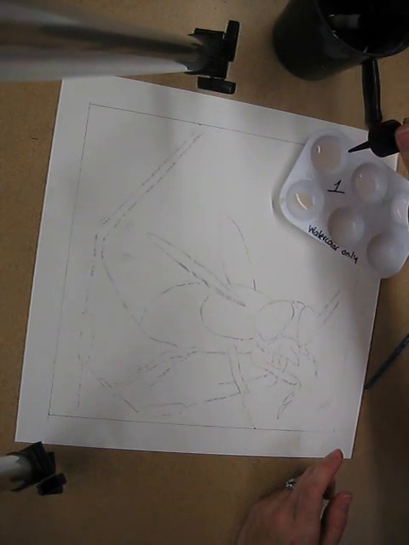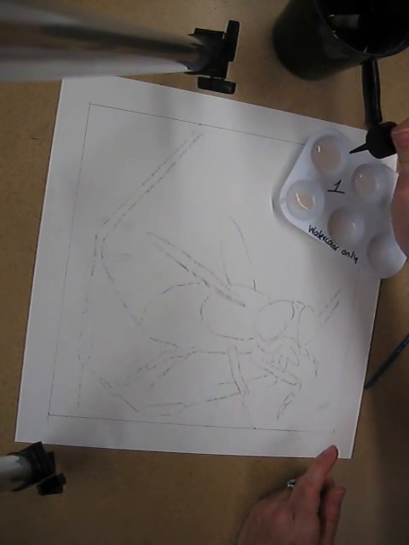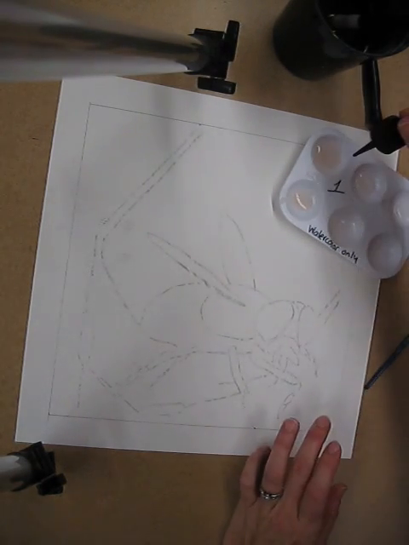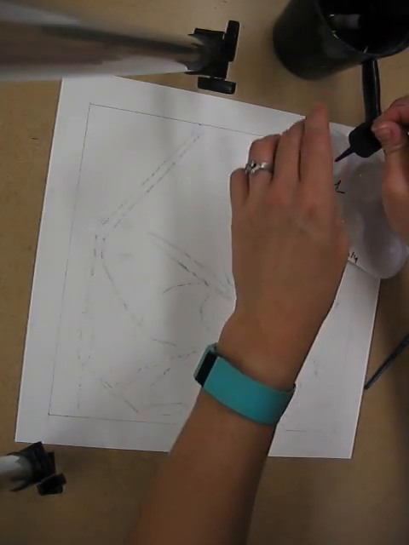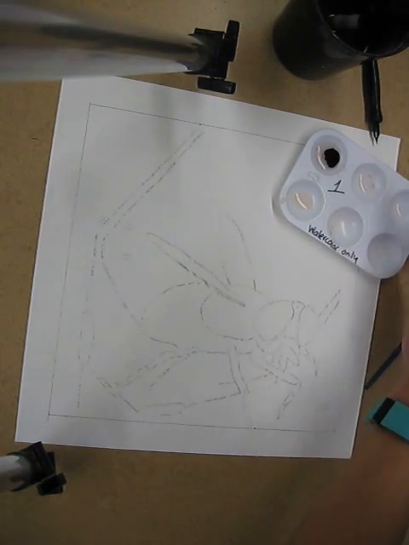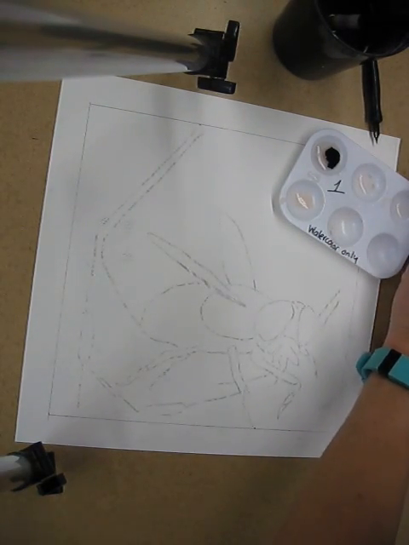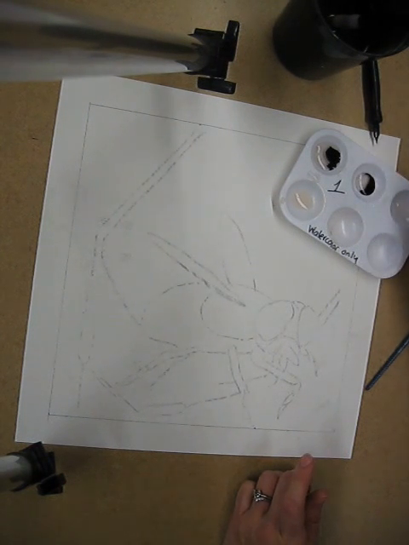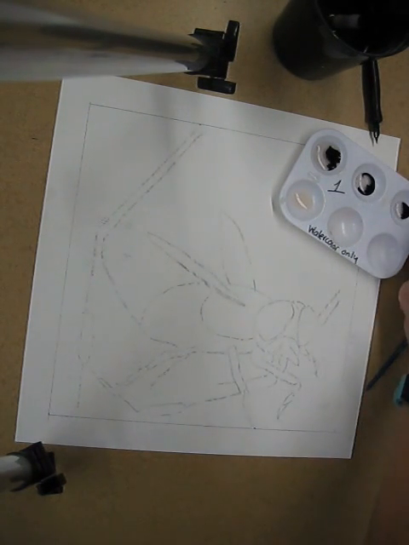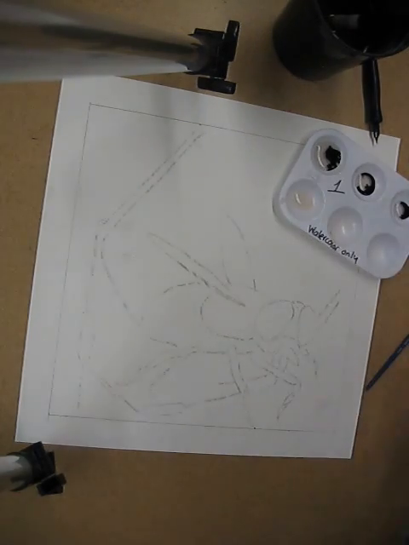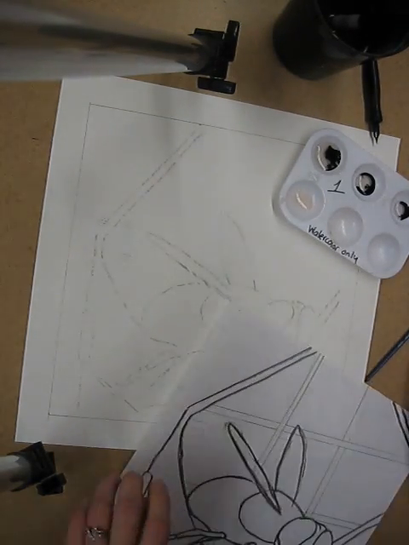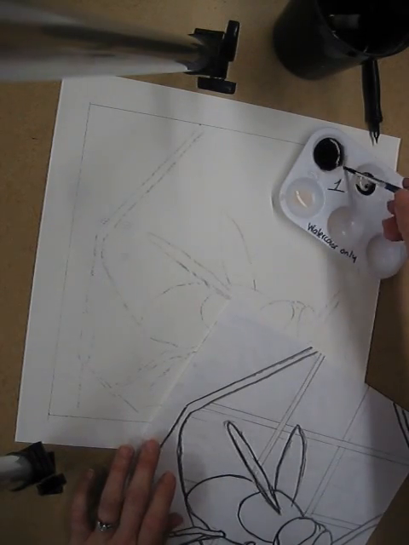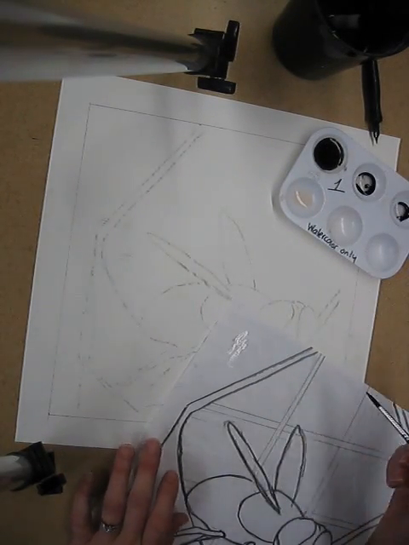So I can go one drop in here, except it doesn't want to drop in. Let's see, one drop in here. Oh, come on. Yeah, we'll just one drop in here, one drop in here. Theoretically, I should get three different tones now. Sometimes it's a good idea to have a little separate sheet of paper so you can test them. So this one, that's pretty light, that's good.